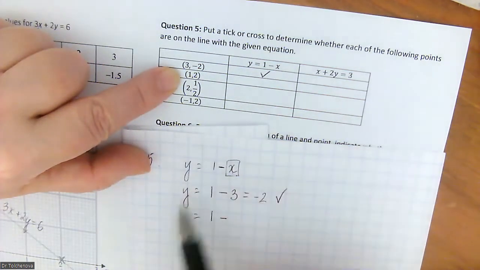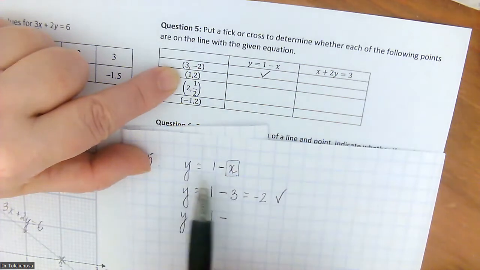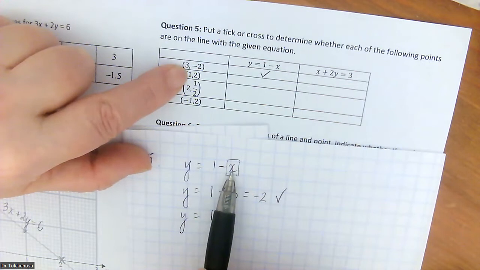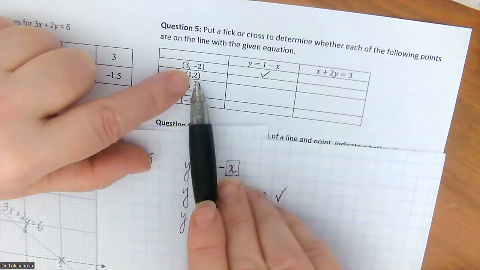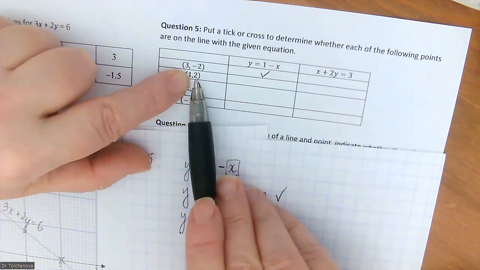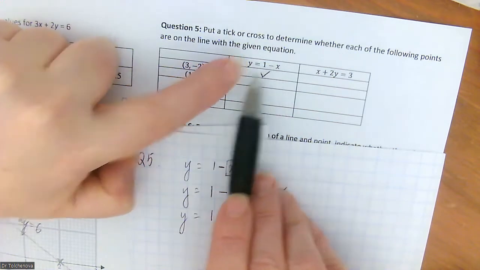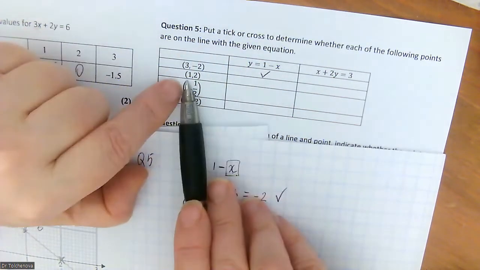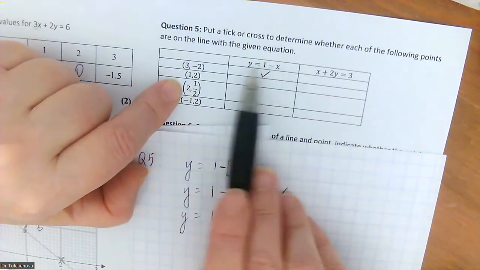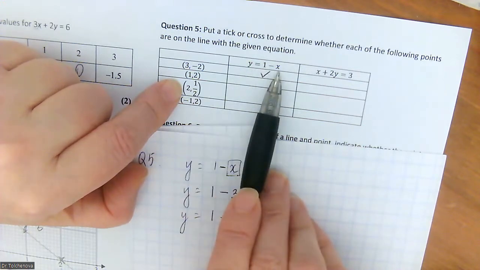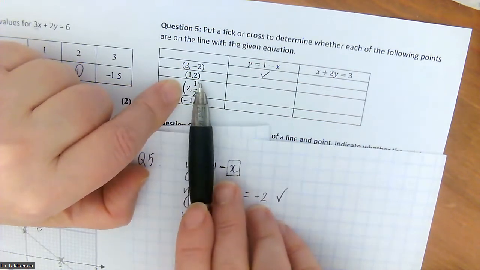And then I will see what the value of y I'm going to get, 1 minus that x, and see whether the value of y is the same as this point. If it is the same, then this point belongs to this line. These values of x and y satisfy this equation. All right, if not, then the point is not on the line.